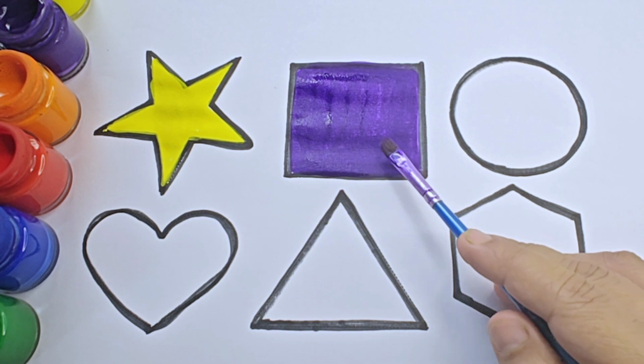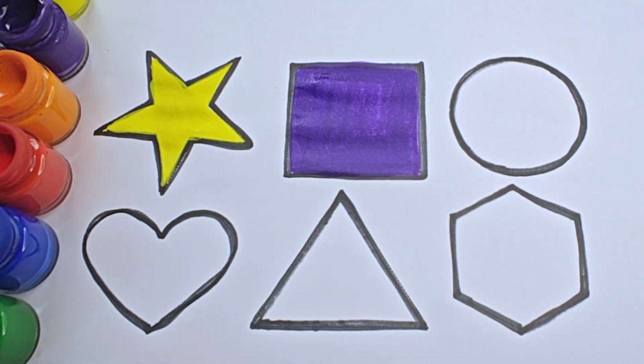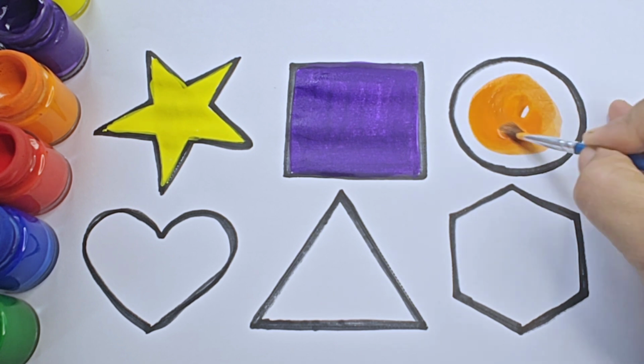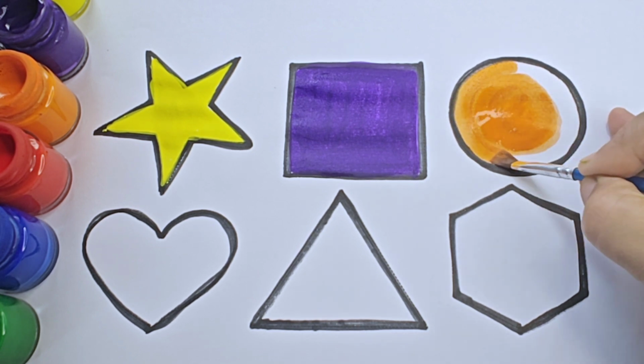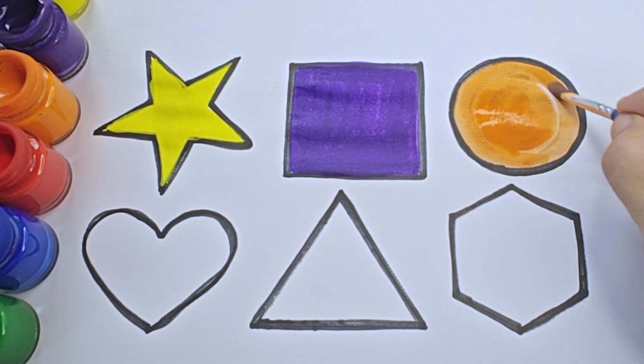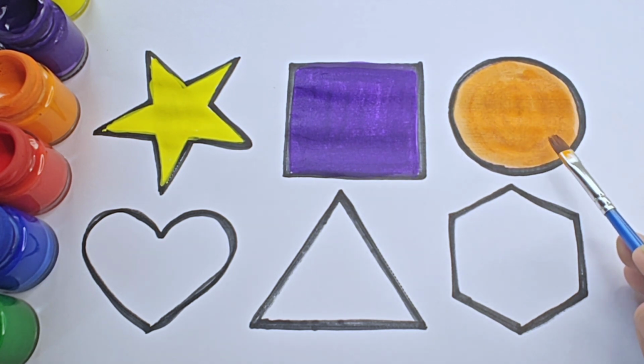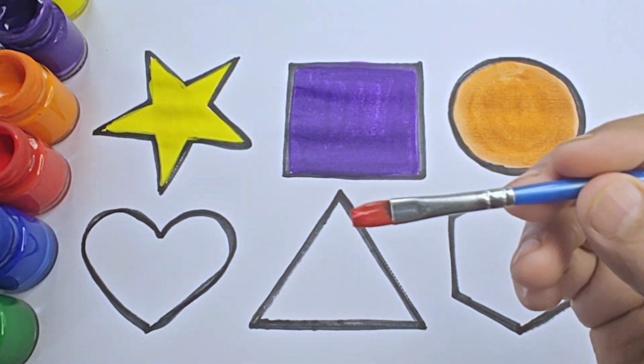It is square. It has 4 sides. Orange color. It is circle. It has no side. Red color.